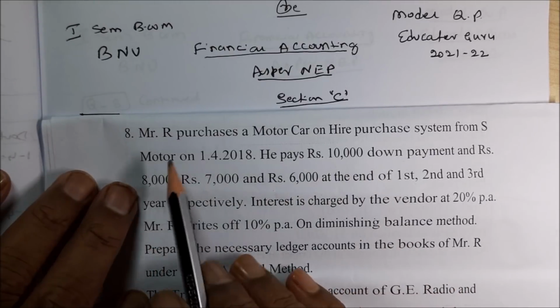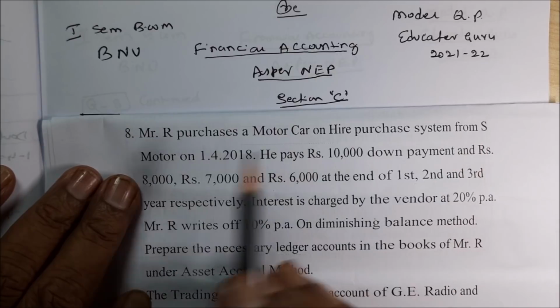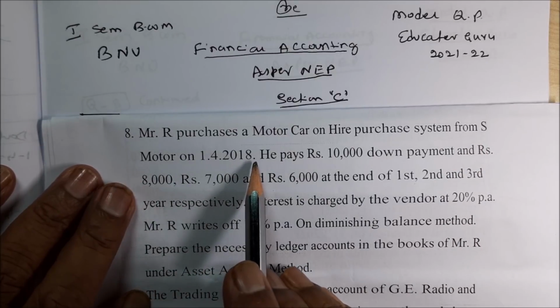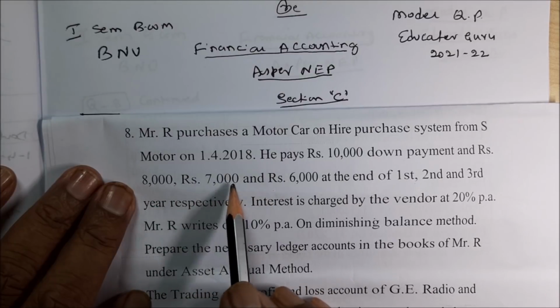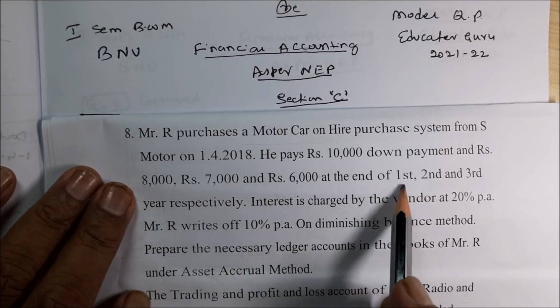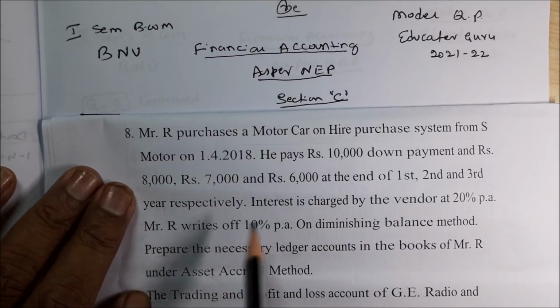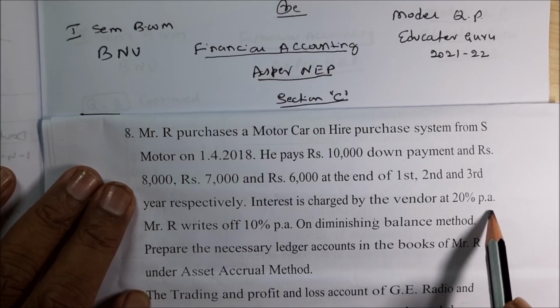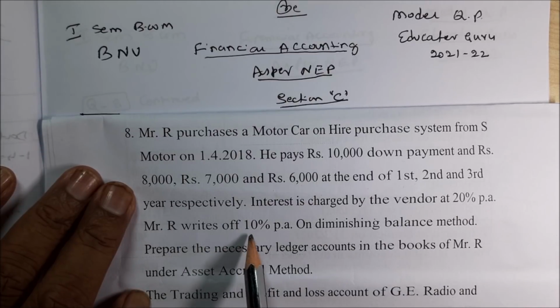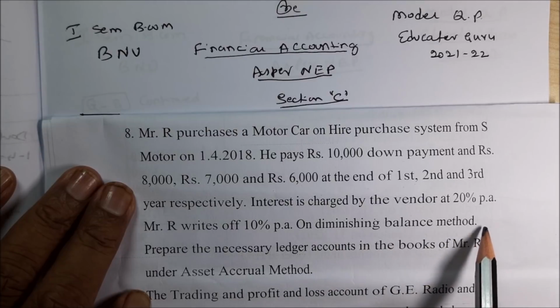Okay. Now 8th problem. Mr. R purchases a motor car on hire purchase system from S Motors on 1/4/2018. He pays a 10,000 down payment and rupees 8,000, 7,000, 6,000 at the end of first, second and third year respectively. So it is yearly. Interest is charged by the vendor at 20% per annum.